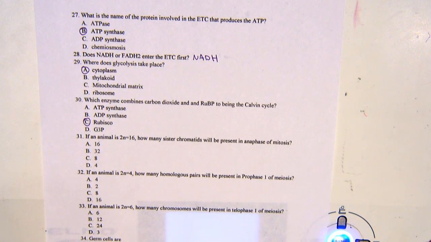Did you guys talk about that at all for photosynthesis? Don't worry about it then. Ignore number 30 if you have Professor Thomas, because I know she doesn't talk about that.